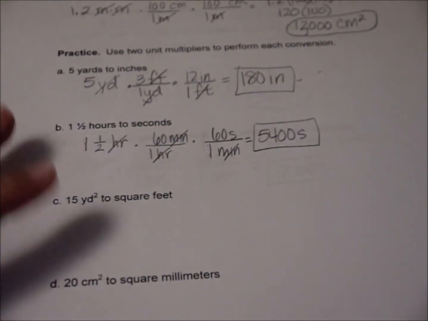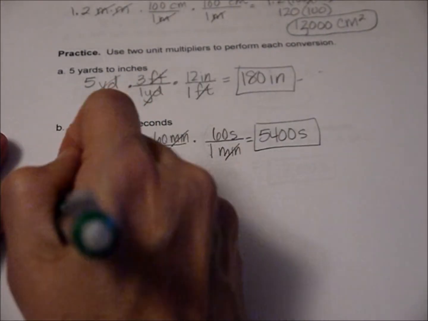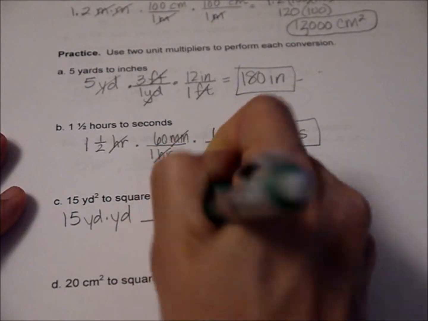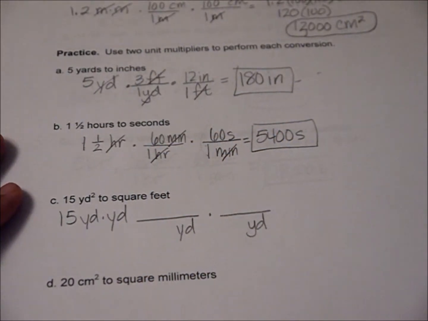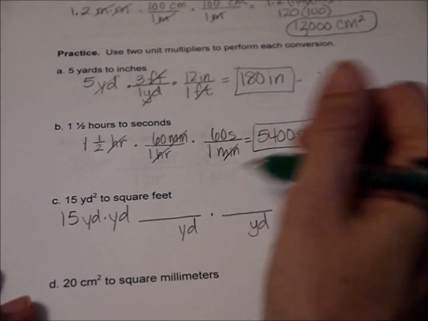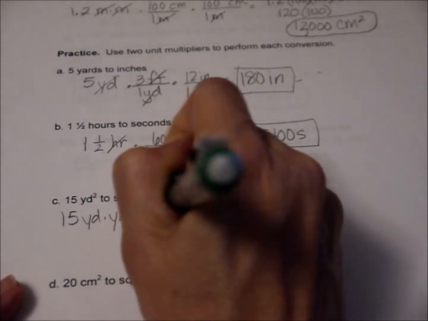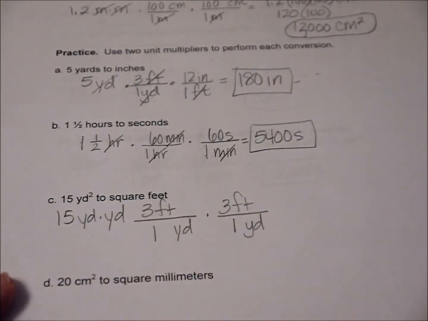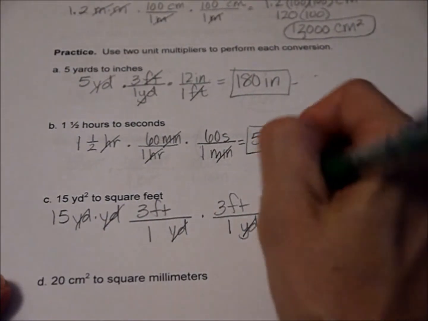Now we're going to do yards squared to square feet, or square yards to square feet. So we've got 15 yards times yards. And that means we've got to get 2 unit multipliers with yards on the bottom to cancel these out. So what we have to think about is we've got to get to feet. There are 3 feet in a yard. So I'm going to put 3 feet over 1 yard, 3 feet over 1 yard. Now it looks like all my units cancel out, which is great news.